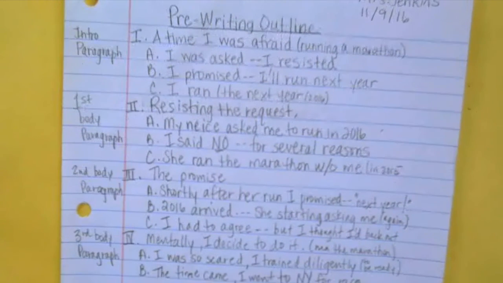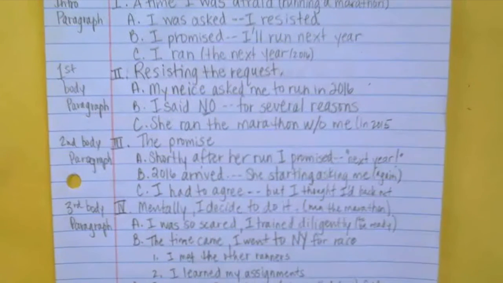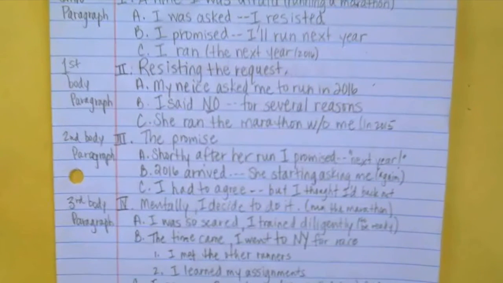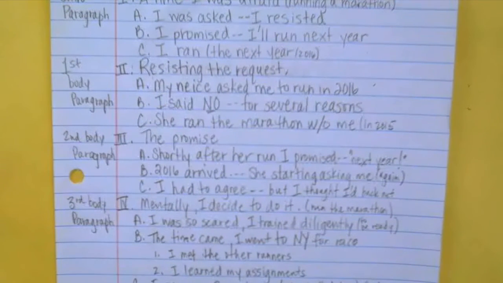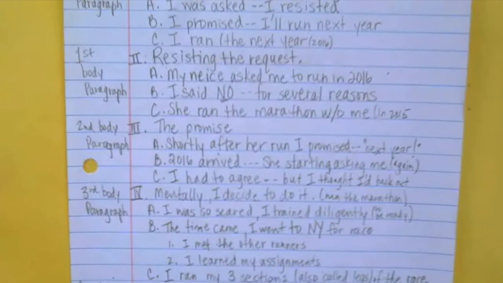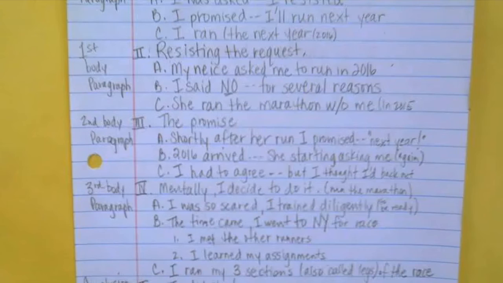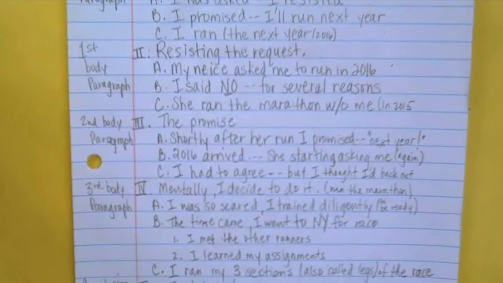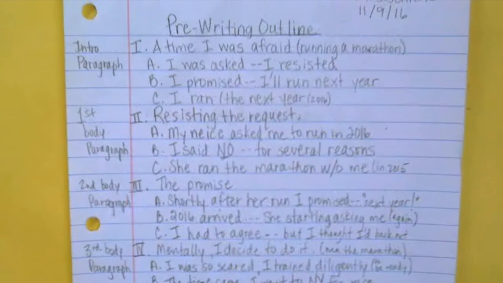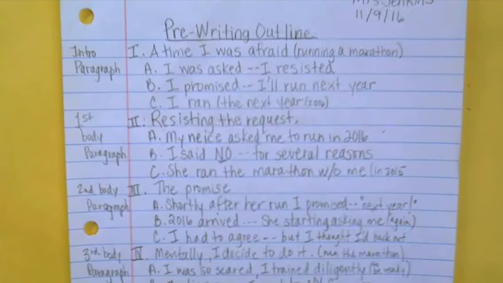So basically, that is it. From start to finish, it took me 13 minutes and 3 seconds to write this outline. I didn't rush. I took my time. You can go back and pause, rewind, and watch this as much as possible. But you see now how easy it is to write an outline for the essay that you will later write tomorrow. So keep on working.